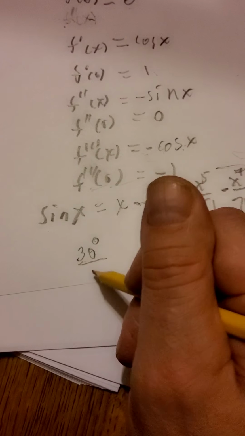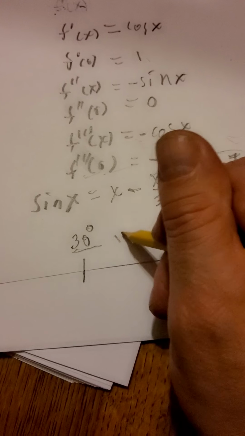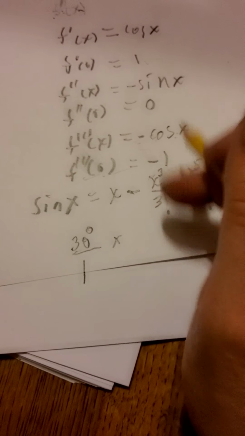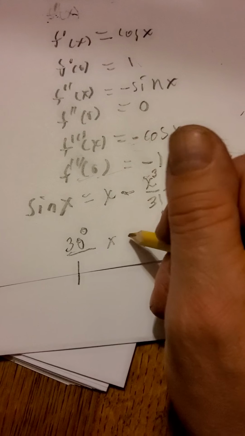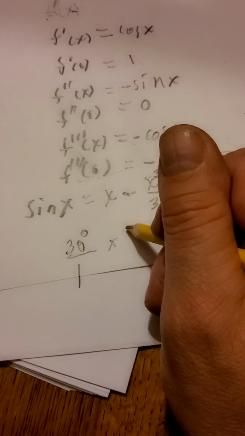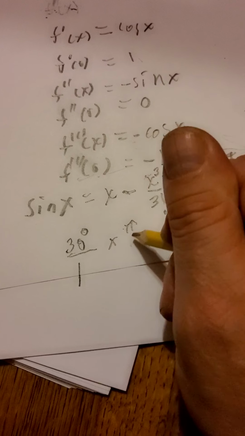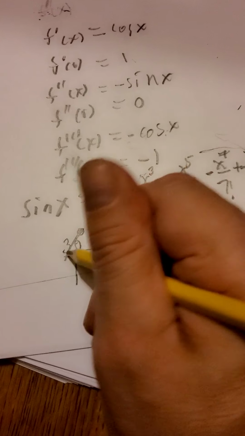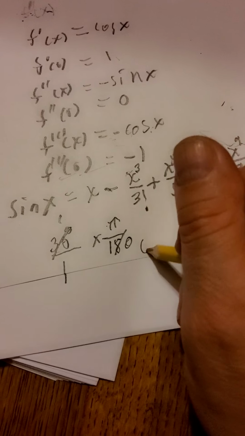For every 2 pi radians in a circle, there's 360 degrees, and 2 goes into 360 180 times, so you'll have pi over 180 to convert it to radians. 30 goes into itself once, 30 goes into 180 6 times.